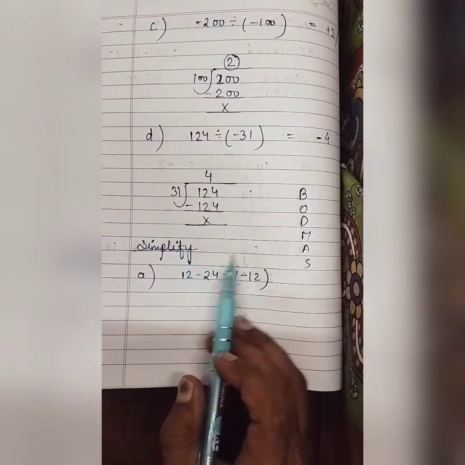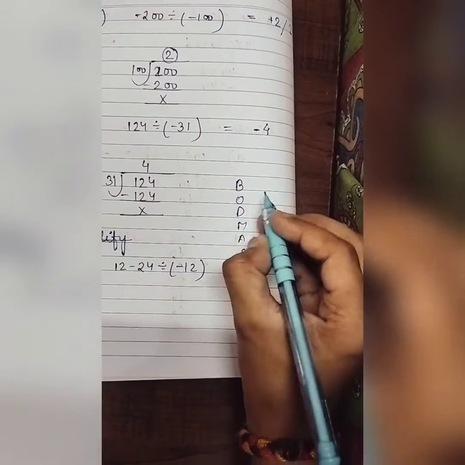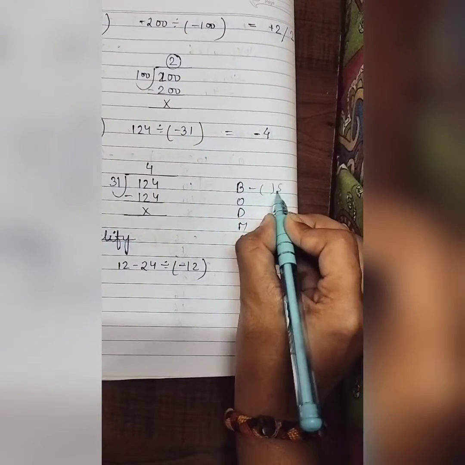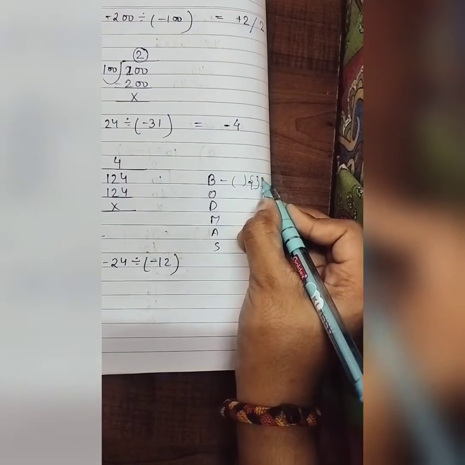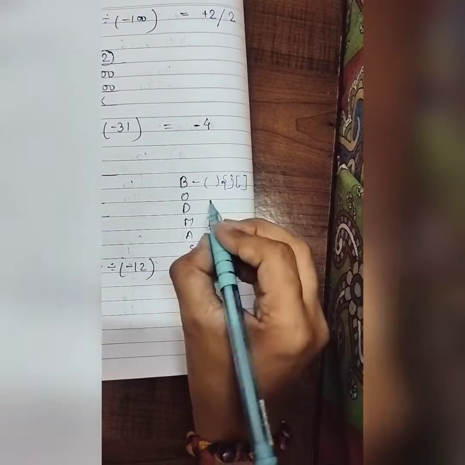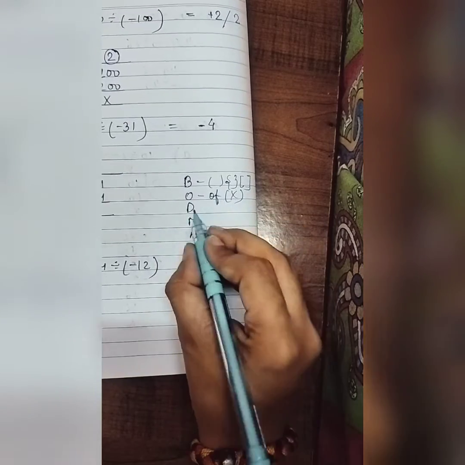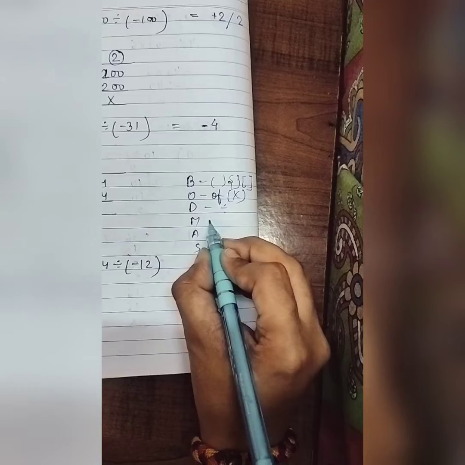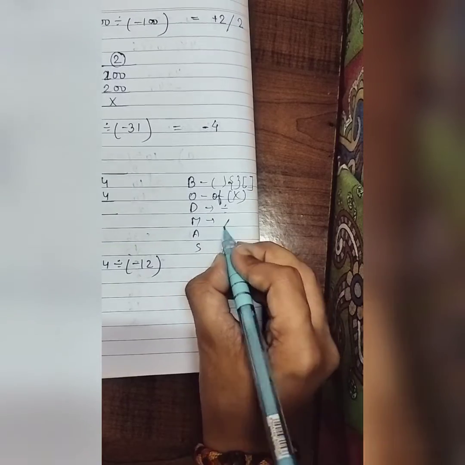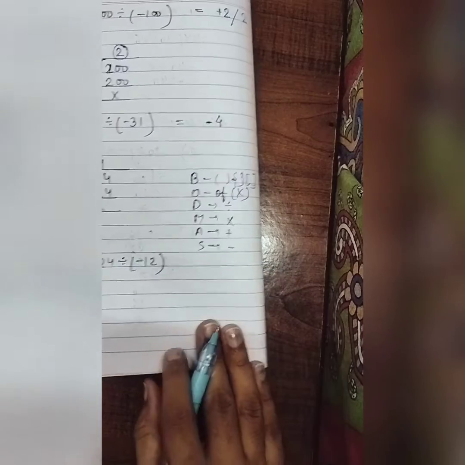BODMAS: B is for bracket, any bracket, that is braces, square bracket or parenthesis. O is for of. Of also means multiply. D is for division. M is for multiplication. A is for addition and S for subtraction.